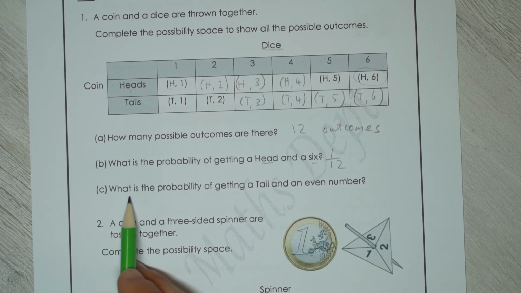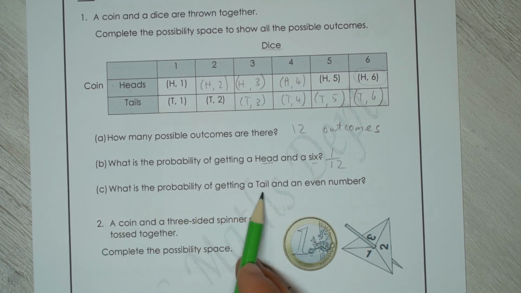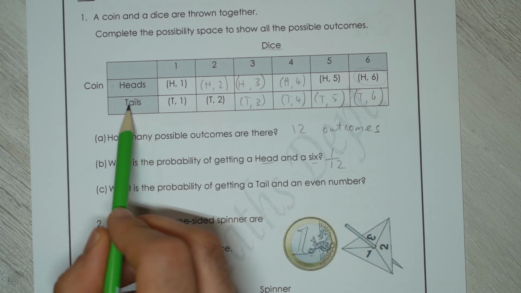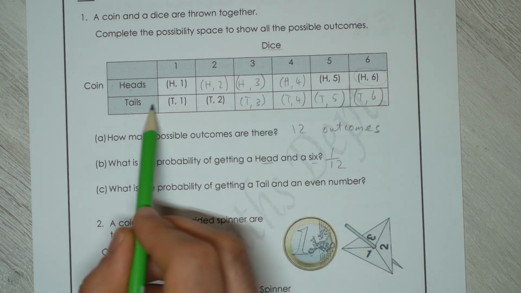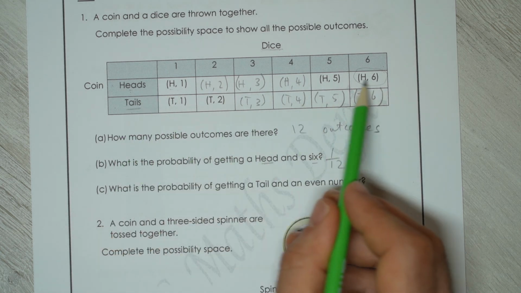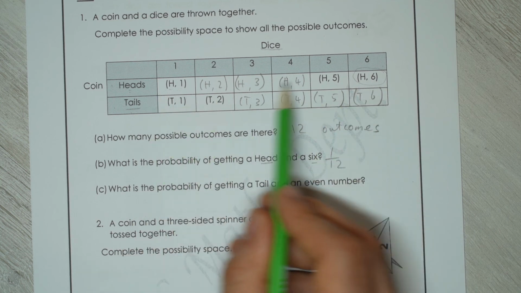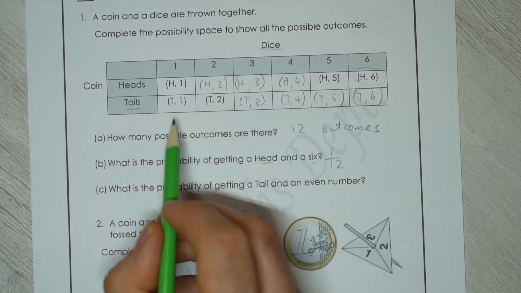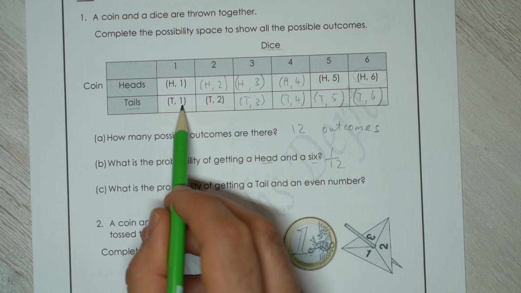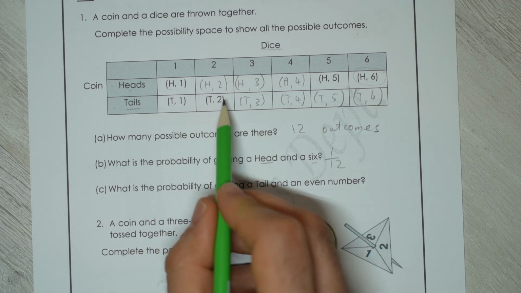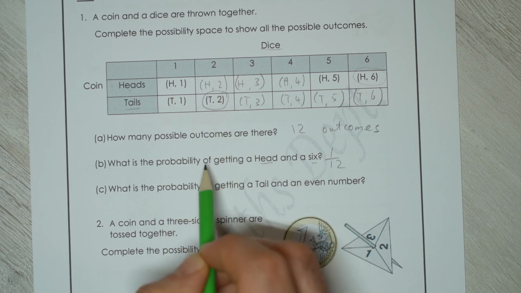Question C. What is the probability of getting a tail and an even number? We need to find these where we have the tails, because as I explained before, we cannot find tails here. So a tail and an even number. Tail 1, 1 is an odd number, so it's not correct. Tail 2 is a tail and an even number.